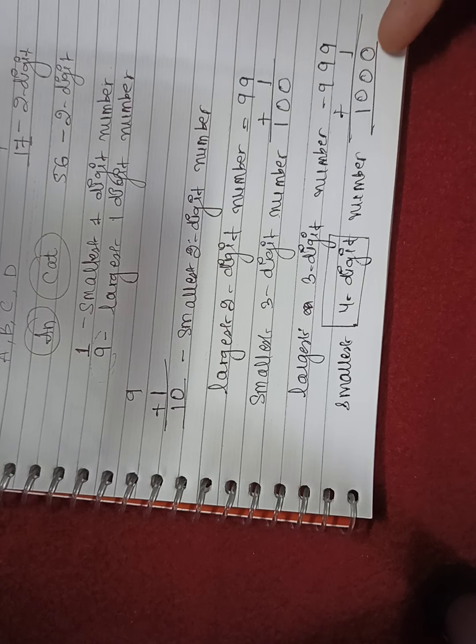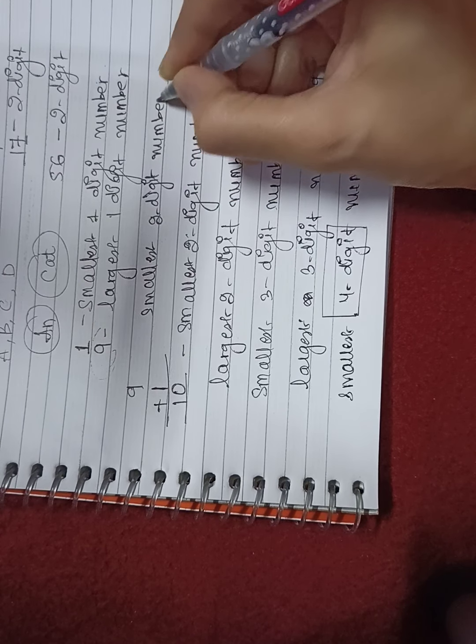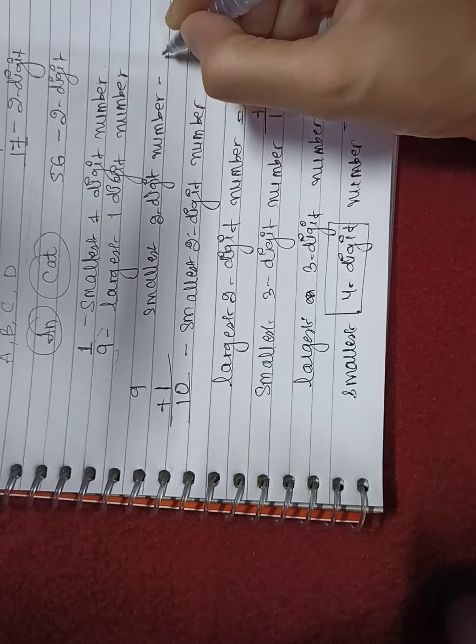So 1 is the smallest one-digit number. What will be the smallest two-digit number? The smallest two-digit number will be 10, and the smallest three-digit number is 100.